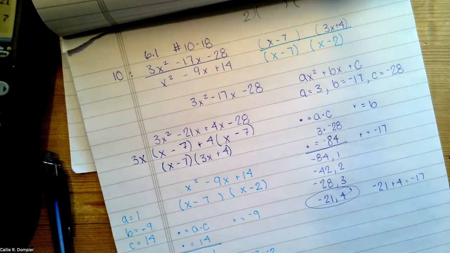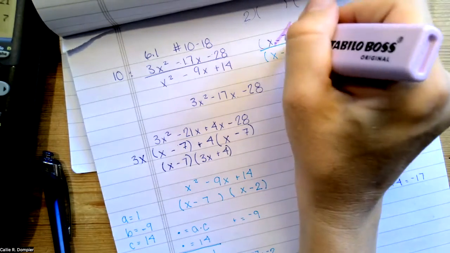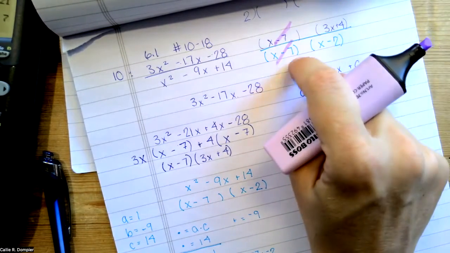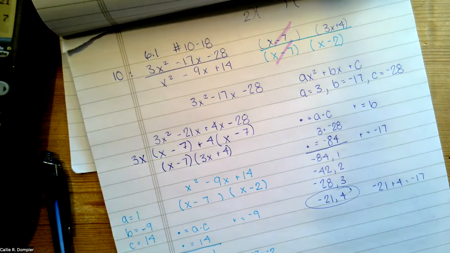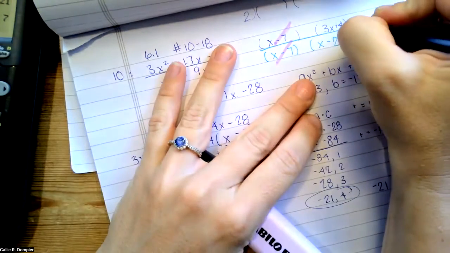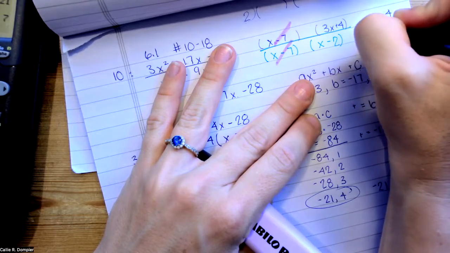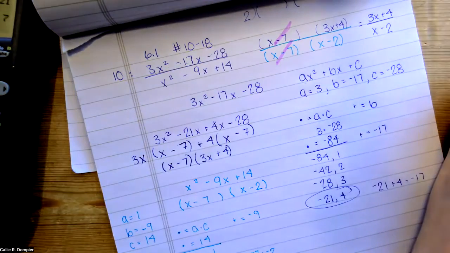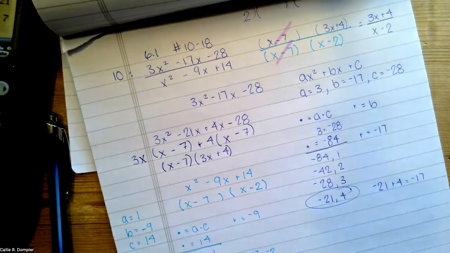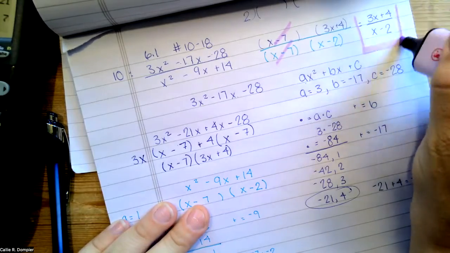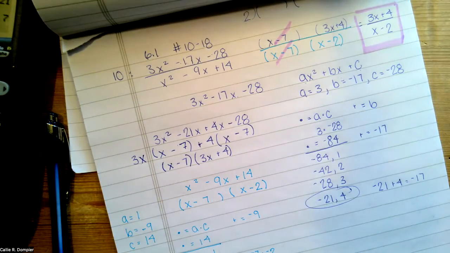Now you've done all the hard work. All that remains to be done is simplifying. So anything that is common to both the top and the bottom can be deleted. And we are left with just 3x plus 4 over x minus 2 for number 10. Good. Okay.